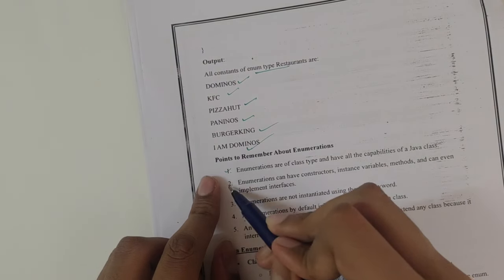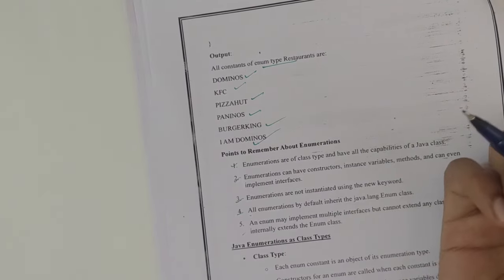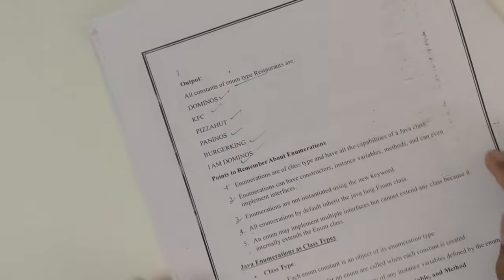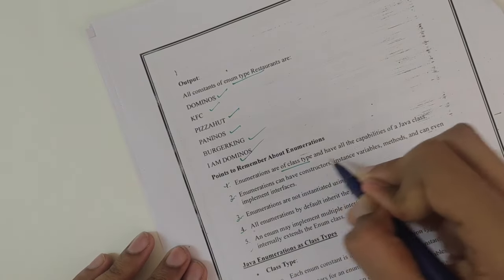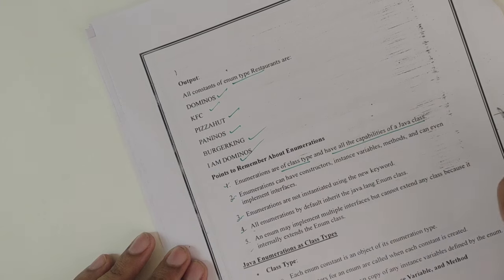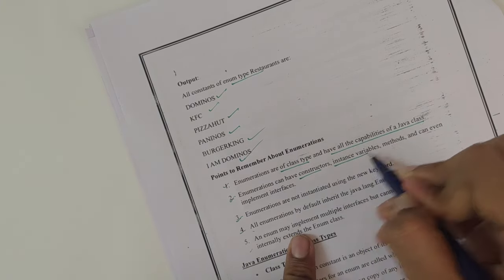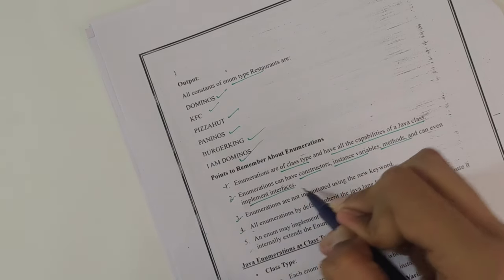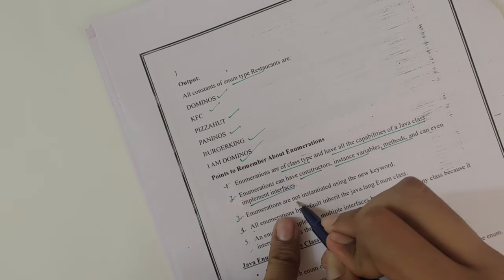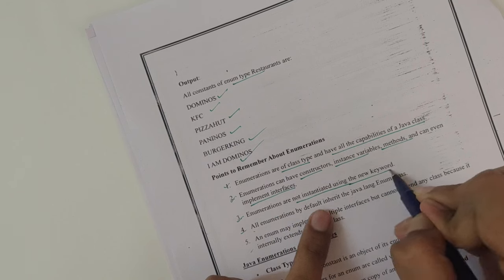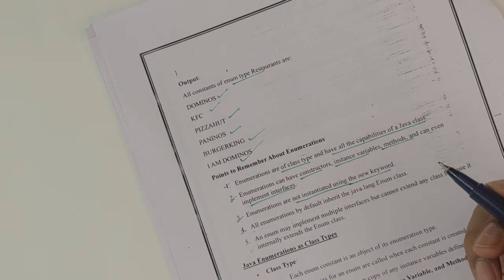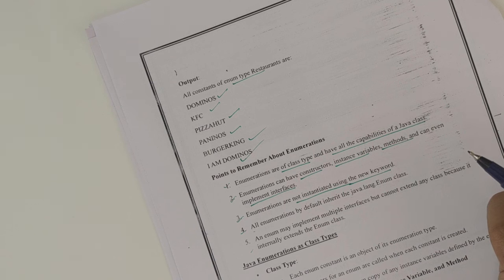We have to mention all these points when the question comes to define enumerations as well. Enumerations are of class type and all have the capabilities of a Java class. So they basically are of class type only. They can have constructors, instance variables, methods and implement interfaces as well. Enumerations are not instantiated using the new keyword, because normally for instantiation we often use the new operator, but in the case of enumerations we don't use a new operator.